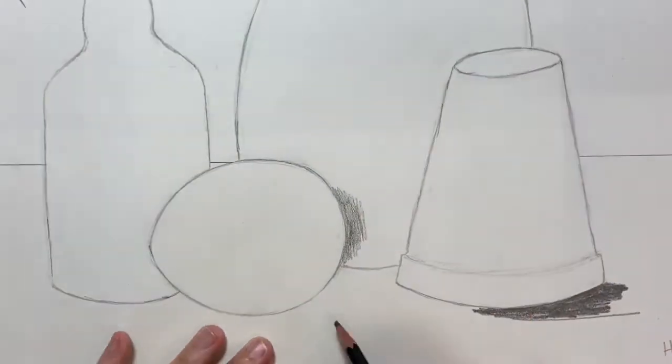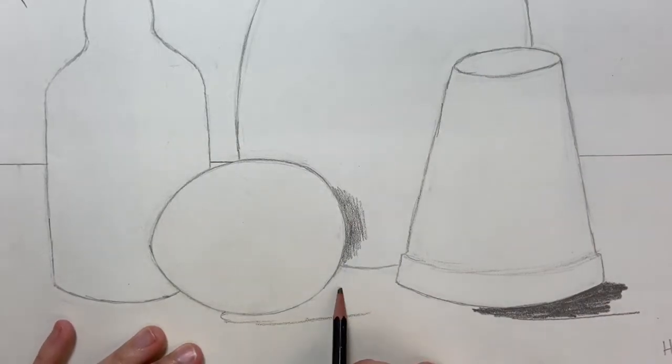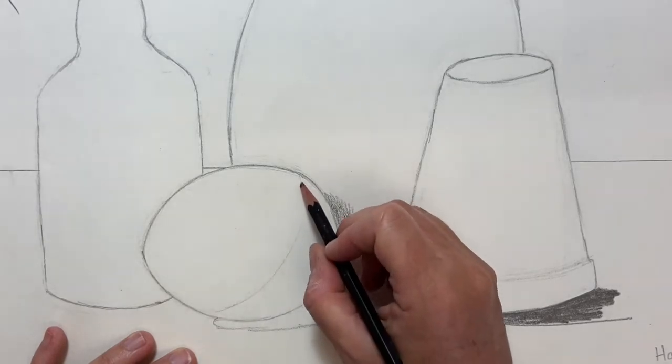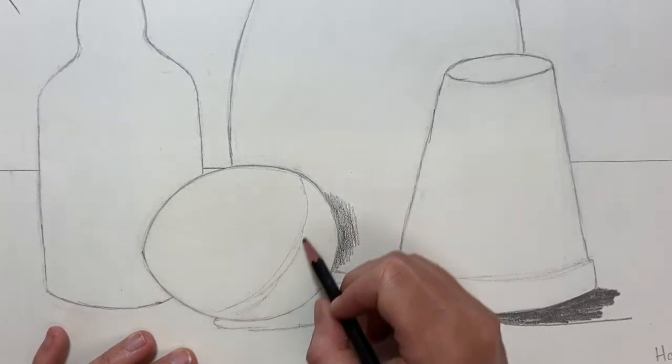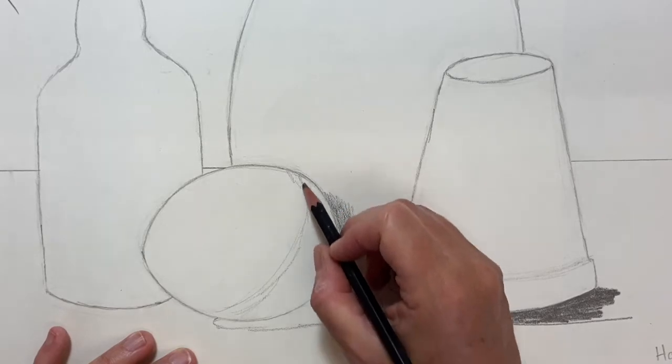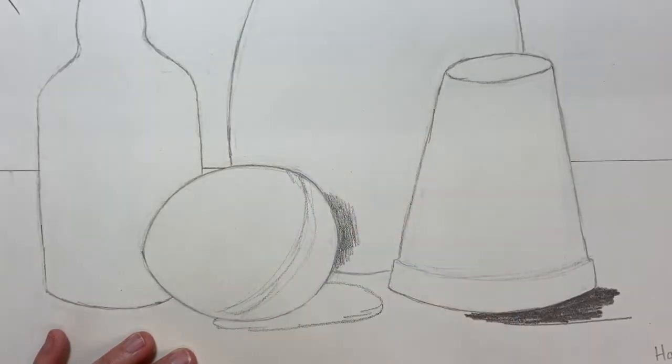So if the light's coming from here, my cast shadow would be a little bit more like right here. My core shadow would be here. This is kind of a weird round but egg kind of shape, but that's where I'm going to be heading.